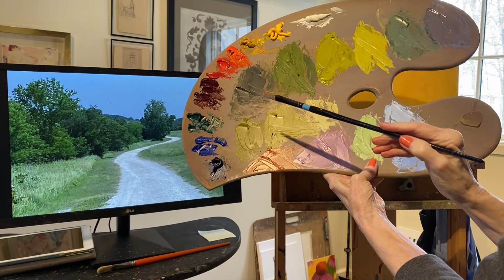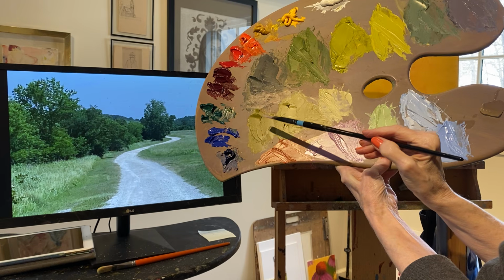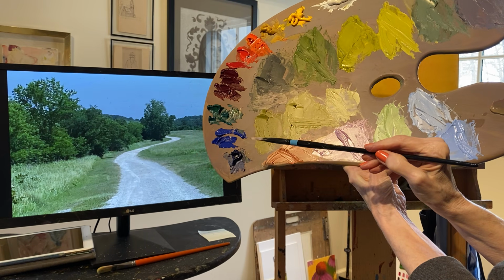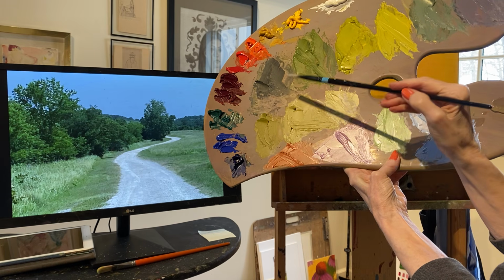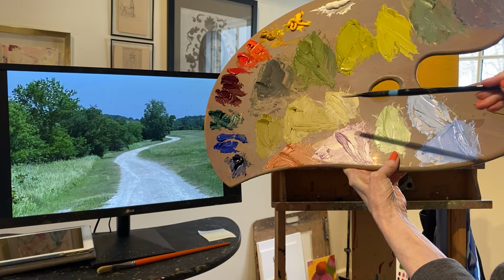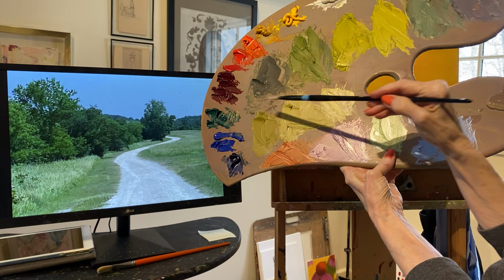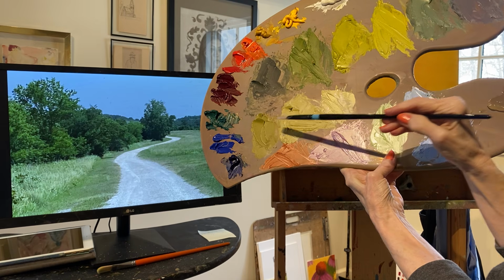But I also have some mixtures of just yellow ochre and some Viridian, with some white. This is just another green that is really interesting.